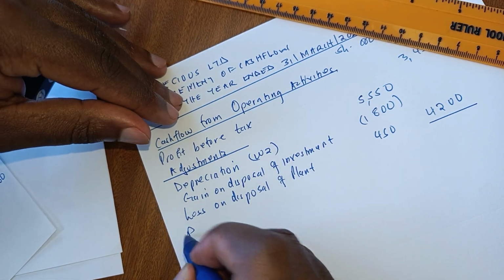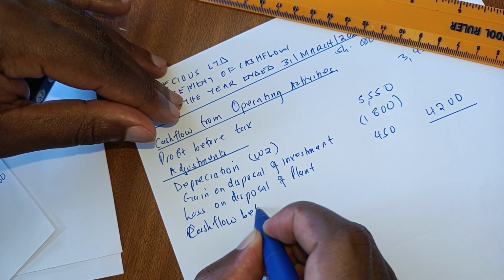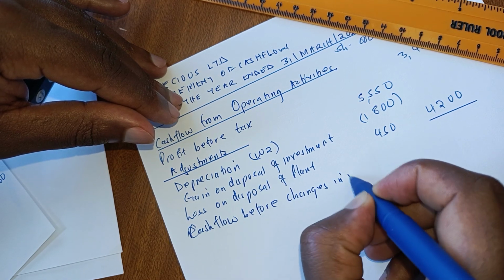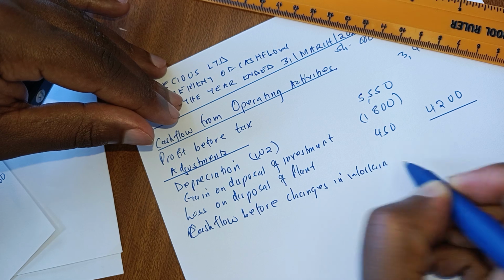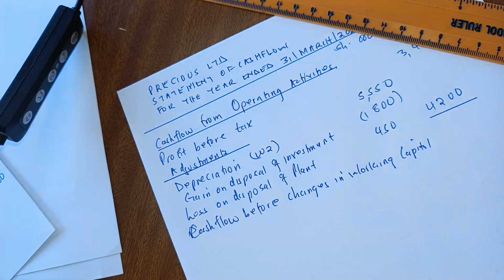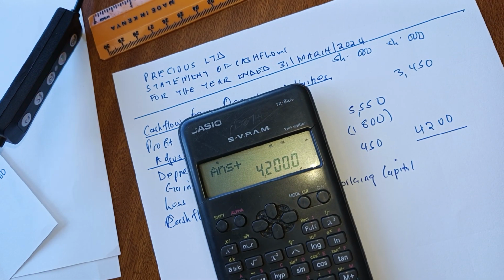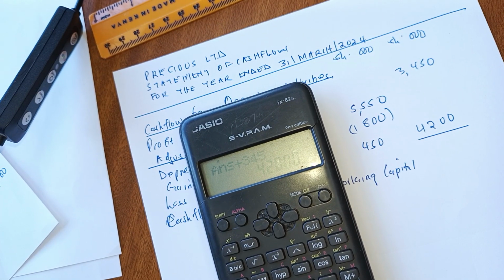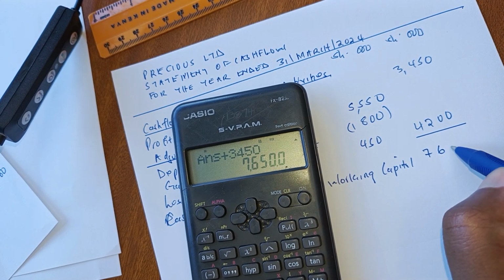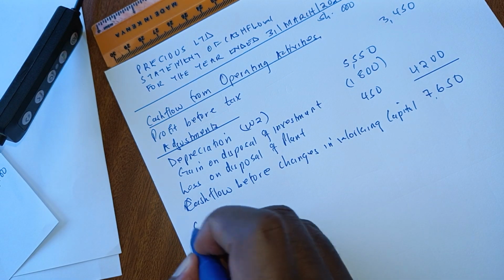The answer you get is what we call cash flow before changes in working capital. So that answer plus 3450, get 7650.